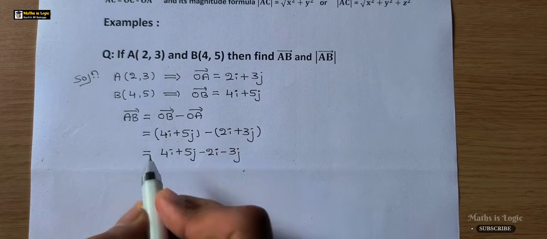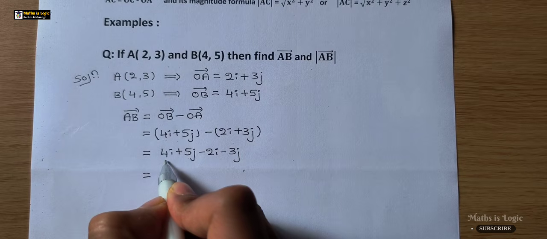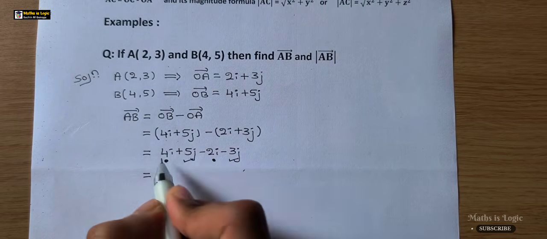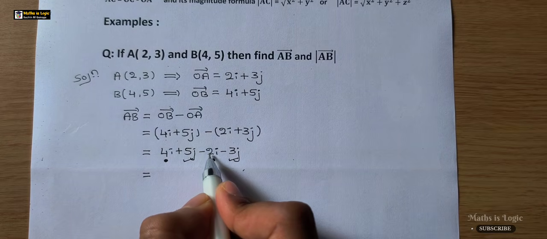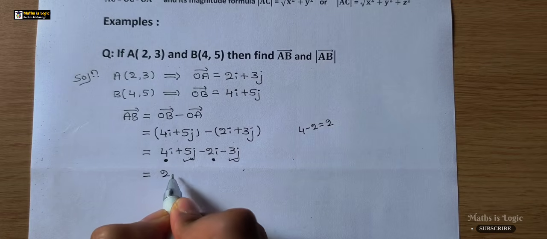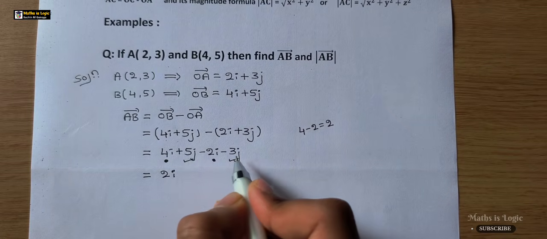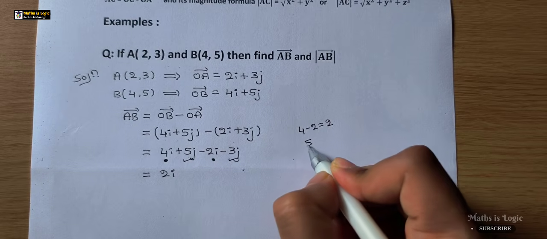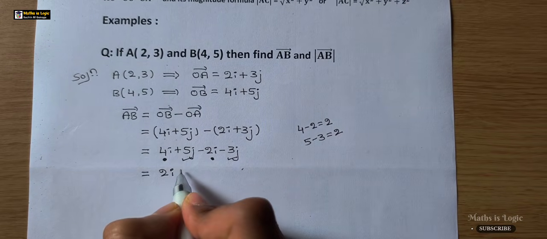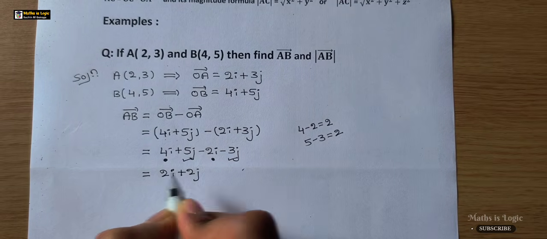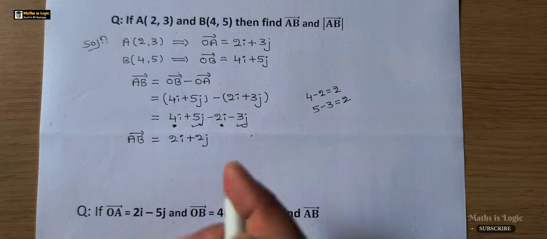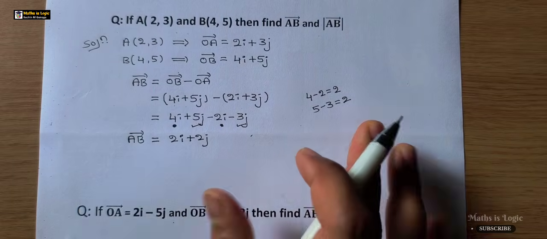After opening the bracket, go with i term, next j with j term. So 4 minus 2 is 2, so it is 2i. Next, plus 5j minus 3j, 5 minus 3 is nothing but 2. Therefore, write plus 2j. So this is which vector? AB vector.